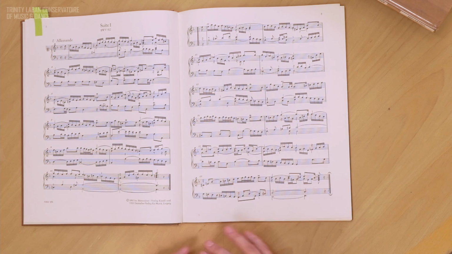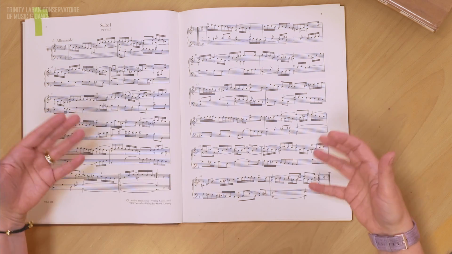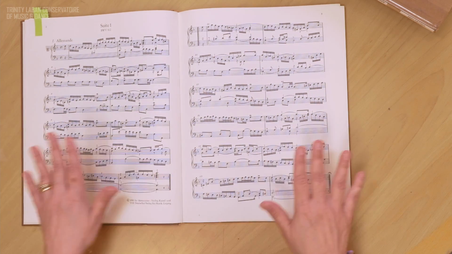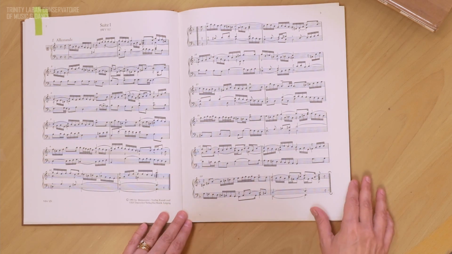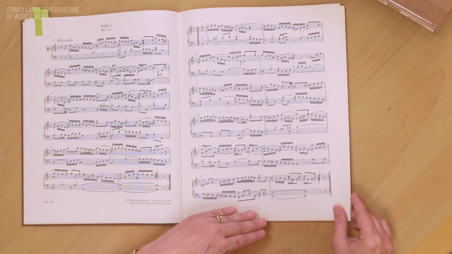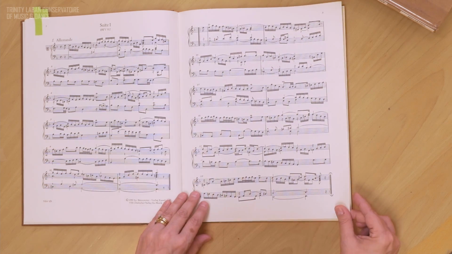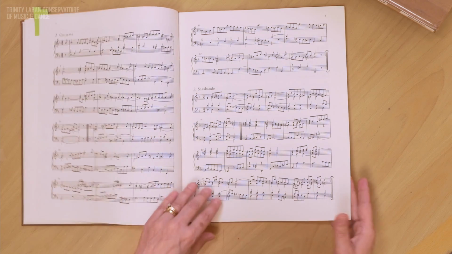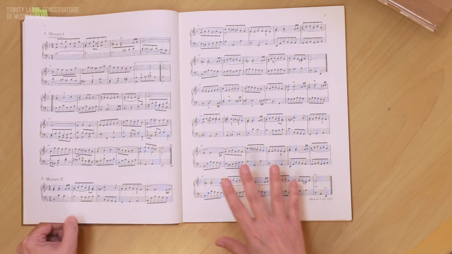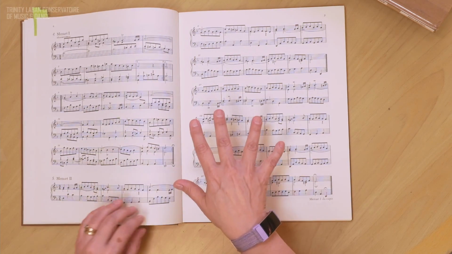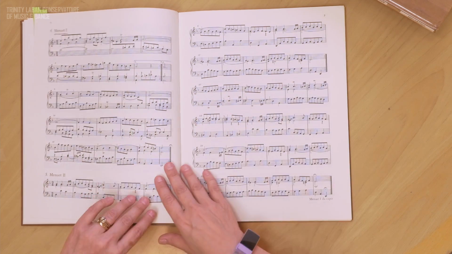Most works in collected editions aren't performance friendly. You can't just put them up on a music stand and play them. However, this is a keyboard piece, and actually this one's not too bad. These are binary two-part dance movements, and the page turns work out really well here. But it allows you access to works that you would otherwise not find in more modern editions.